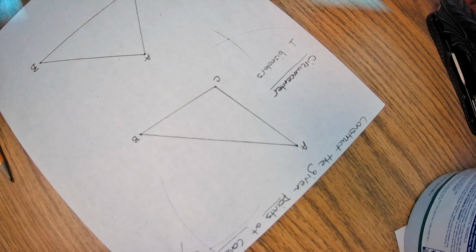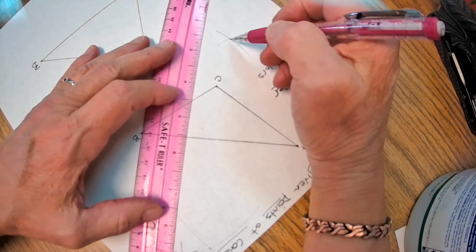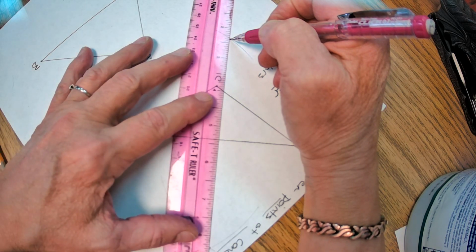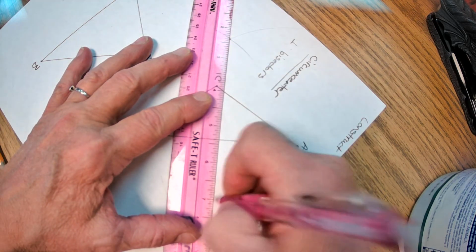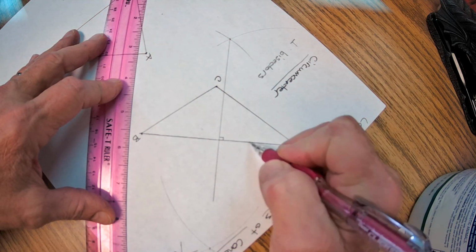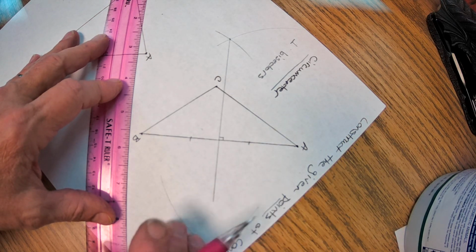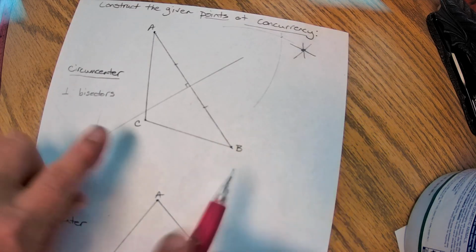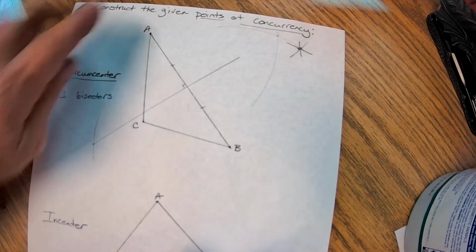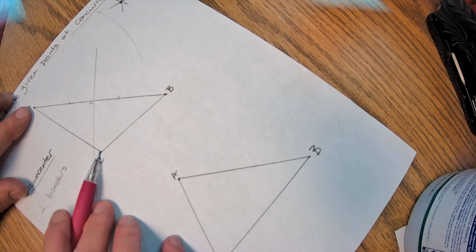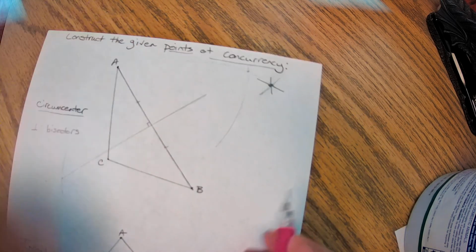Well, I need a longer straight edge. Okay, so that's the perpendicular bisector. And then you would do the perpendicular bisector for this side and for this side.